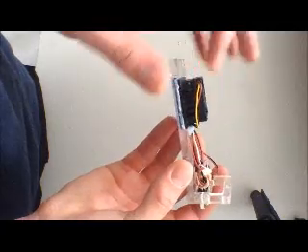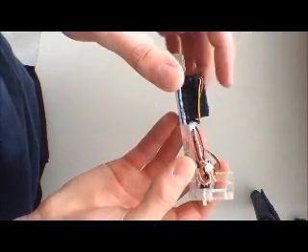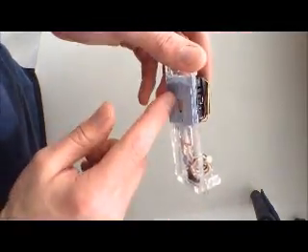Okay, this is the device itself. As you can see, there is a fan and heatsink combination, so the fan spins to hopefully remove heat from the base of the heatsink, which is connected to a Peltier device.